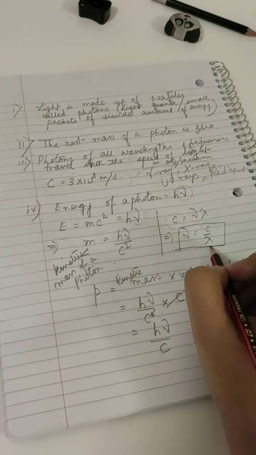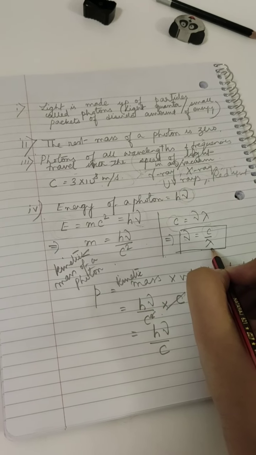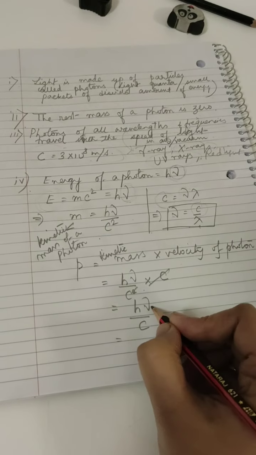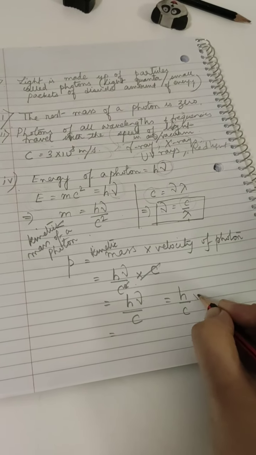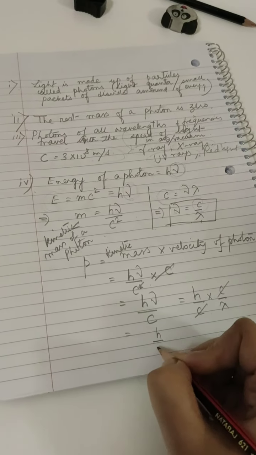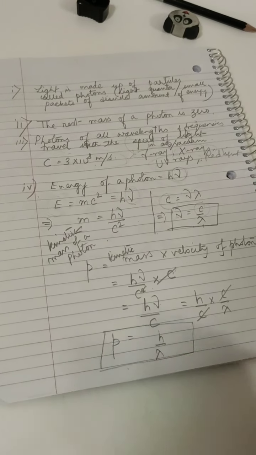More is the frequency, lesser is the wavelength of that photon. Okay, so in the place of nu, I can write h by c into c by lambda. That is, ultimately you are getting h by lambda. That is the expression of momentum of a photon.